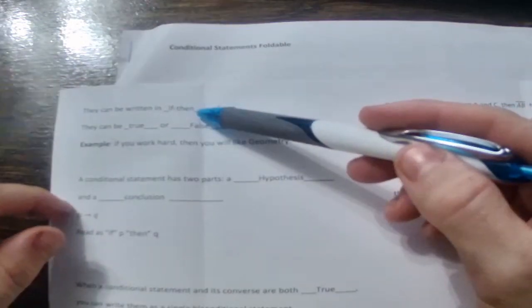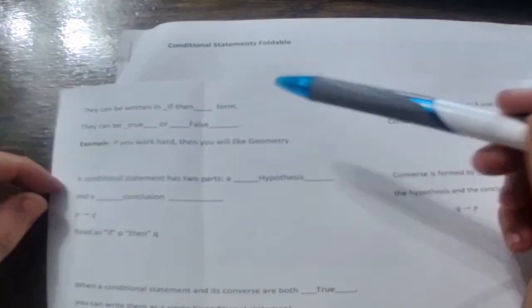When I ordered these, I didn't realize that I accidentally ordered the ones that already had the answers in the fill in the blank. So you lucked out on that.